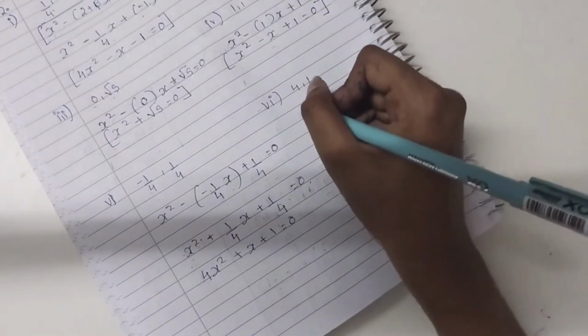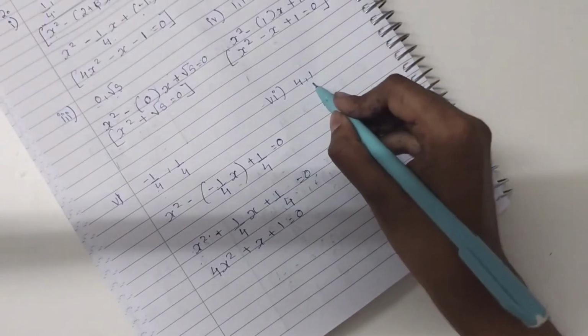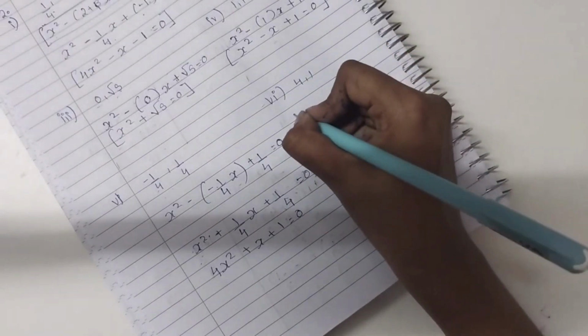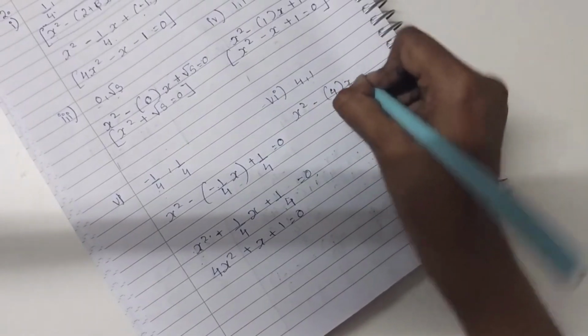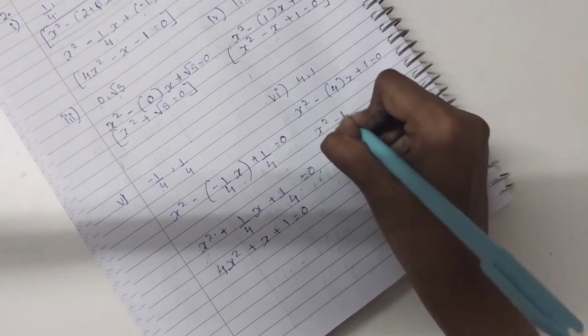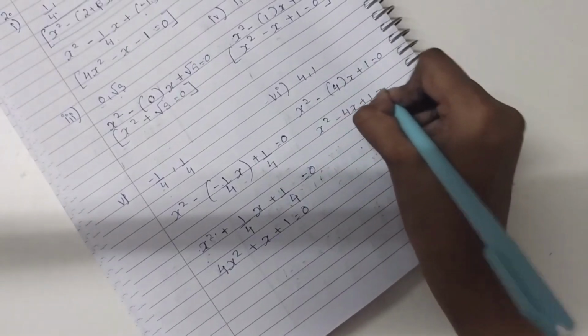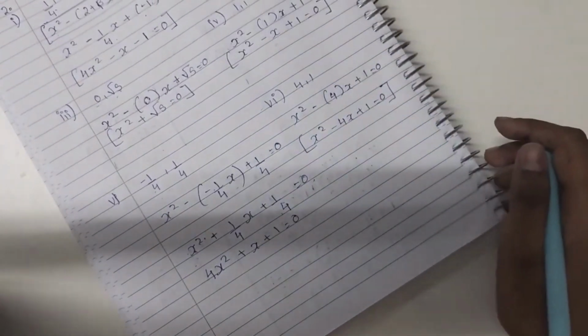In the sixth and final question, the sum of zeros is 4 and the product of zeros is 1. So you'll get x squared minus 4x plus 1 is equal to 0, which is the final quadratic equation for the sixth question.